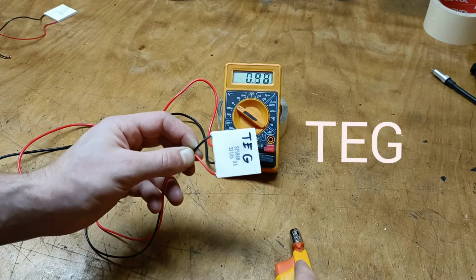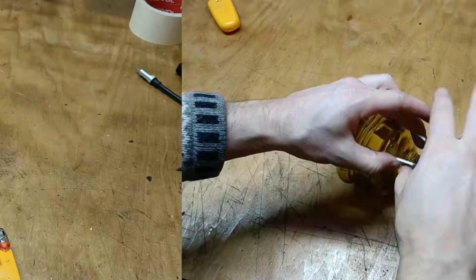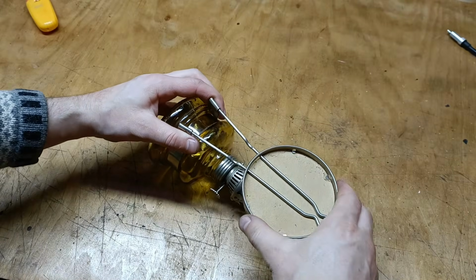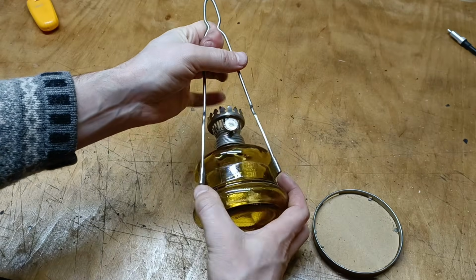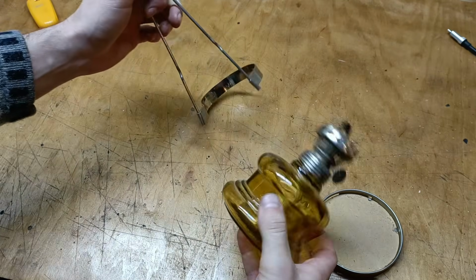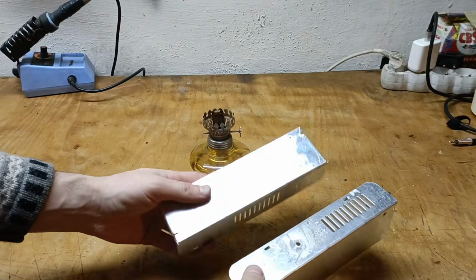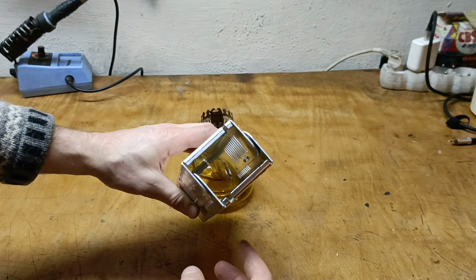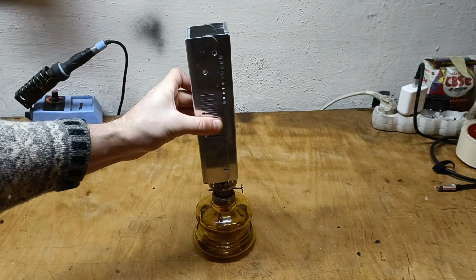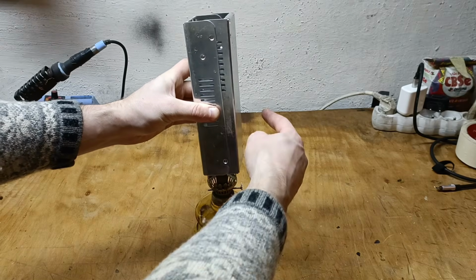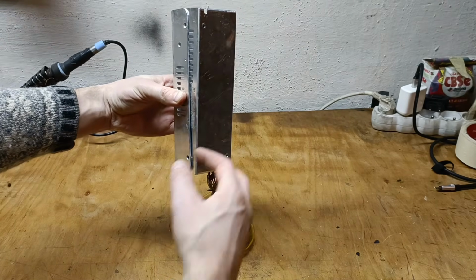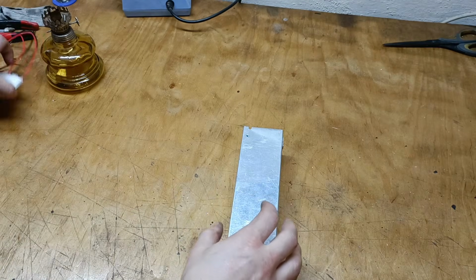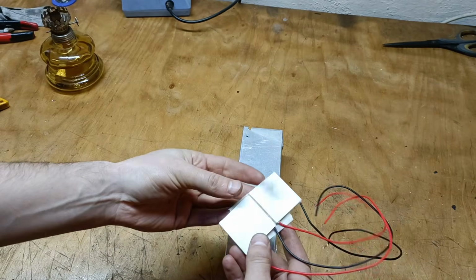Okay, now that we know that the TEG Peltier cells are better suited for our project, we can get to work. I'm starting work on my thermal generator by crafting an aluminum component to which the Peltier cells will be glued. This serves as a supporting structure for the entire thermal generator. I constructed it by joining two aluminum housings which I salvaged from an old switching power supply.